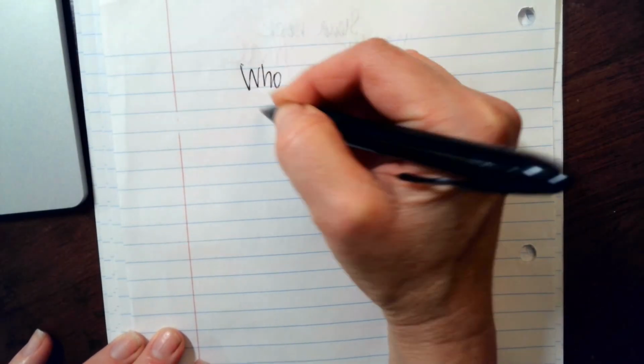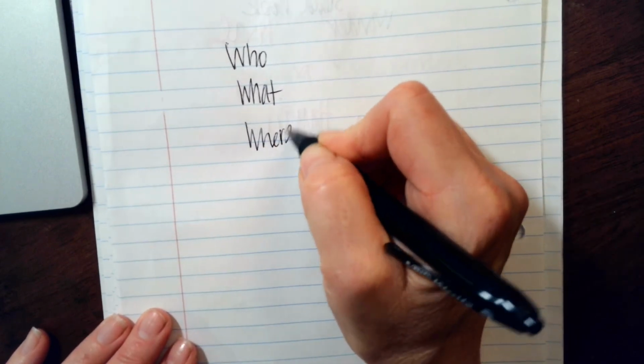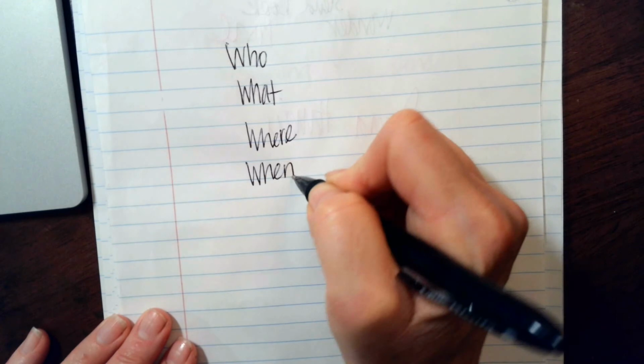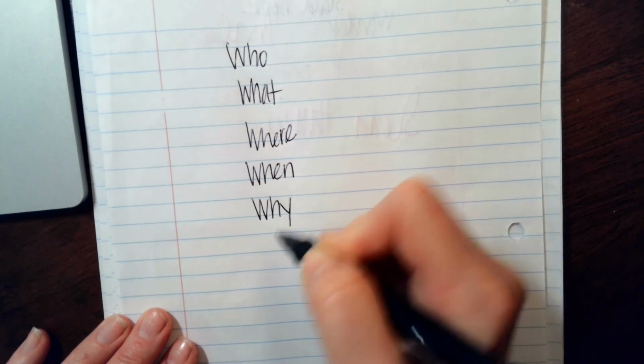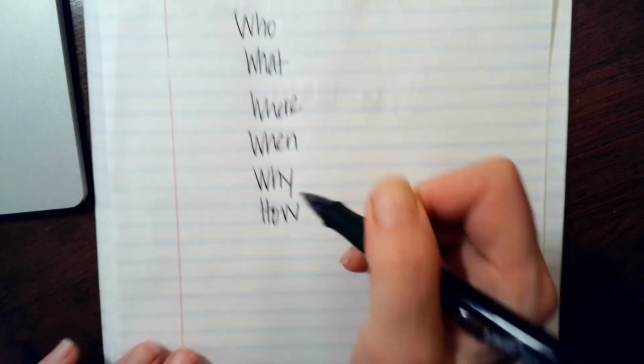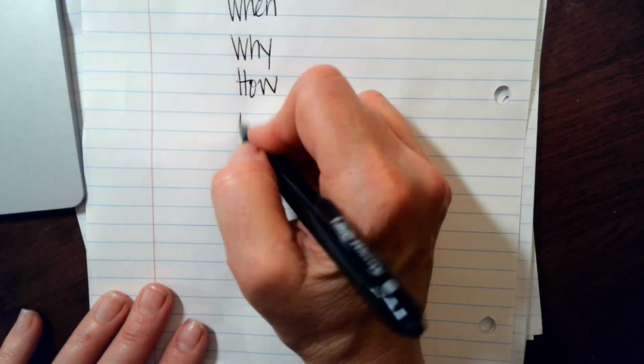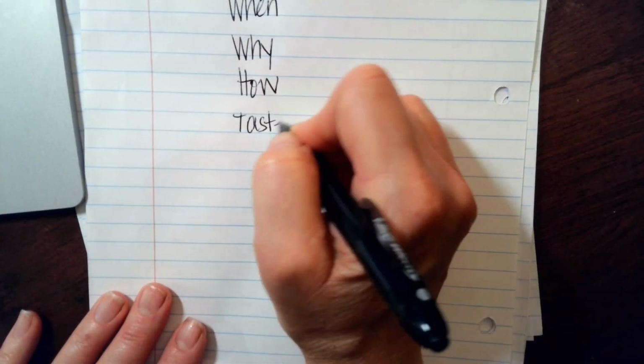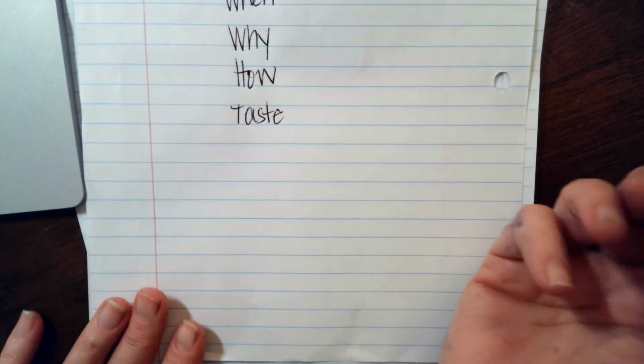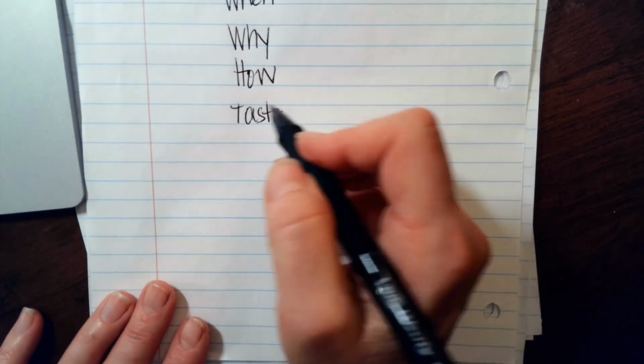So always think of who, what, where, when, why, how. You can include your sensory details. If you're talking about a restaurant, does it taste like anything?